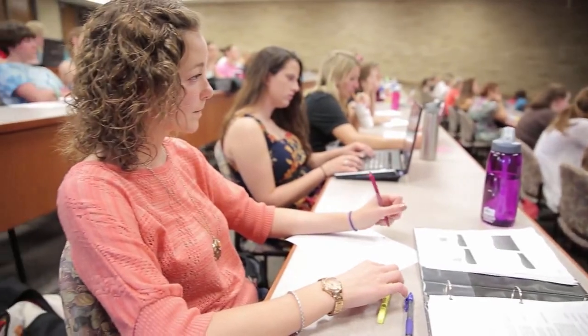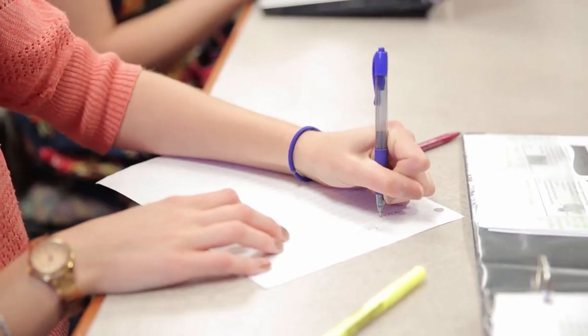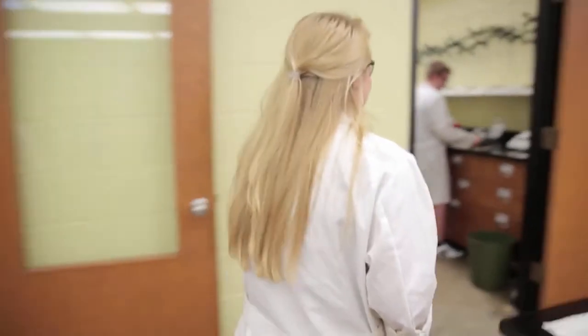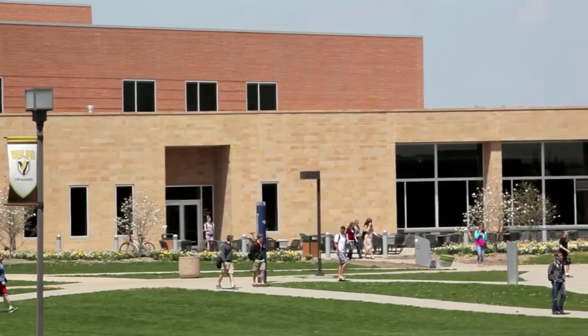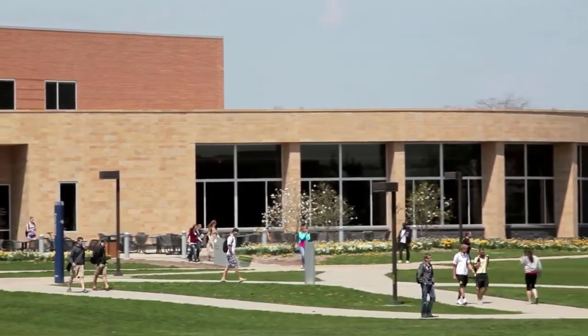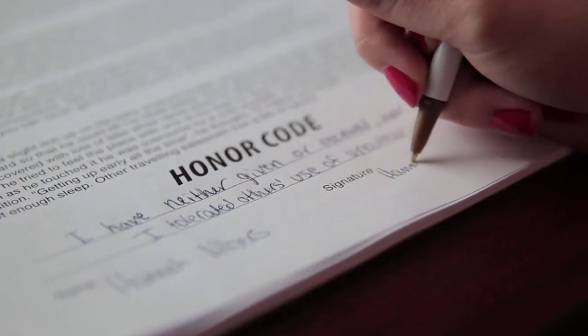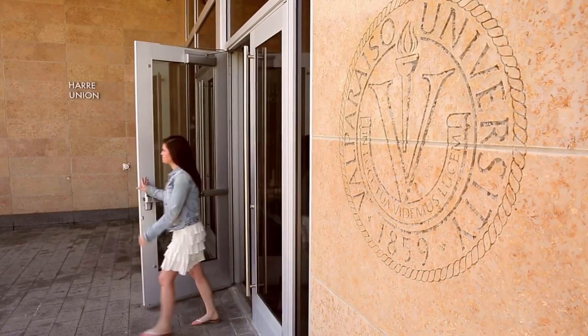The benefit of the Honor Code, I think, in the long run is that in your future life you won't have people who are constantly looking over your shoulder and making sure that you're doing just the right thing. And so the Honor Code is a good way for you to practice and really assert yourself independently for the first time out of high school.